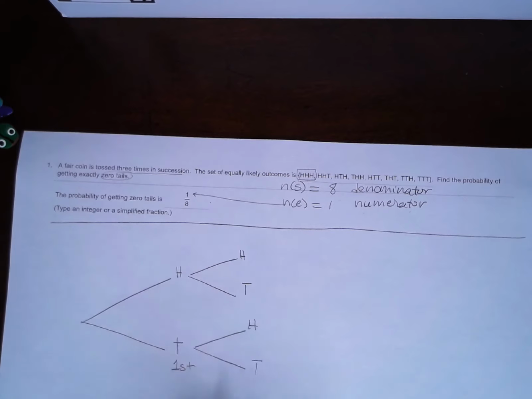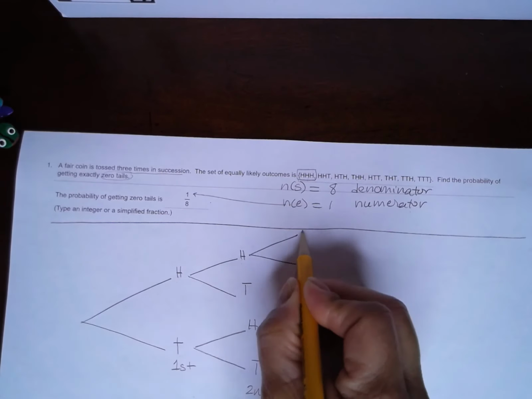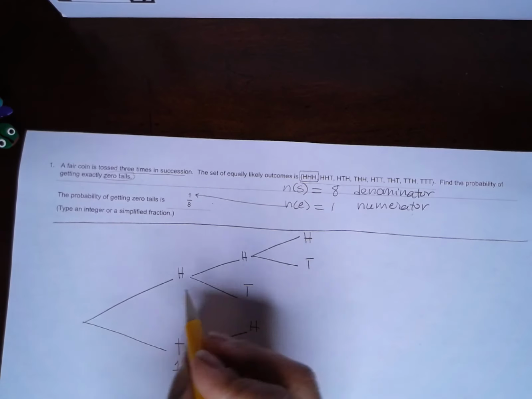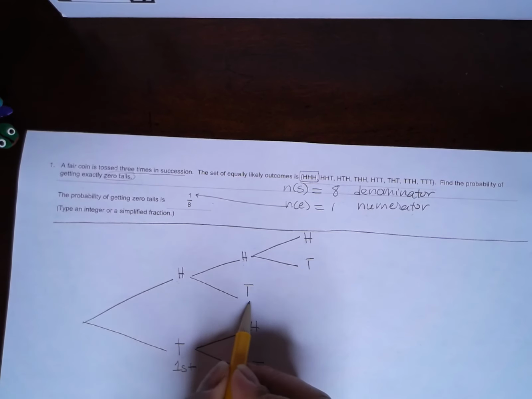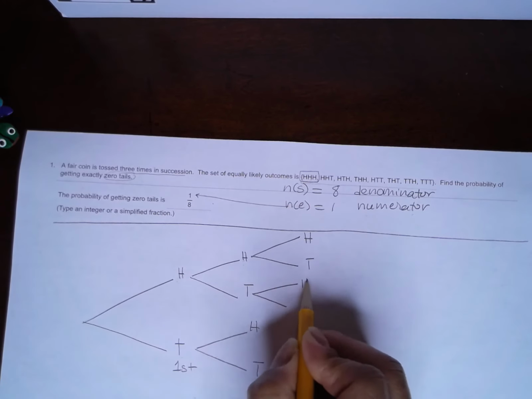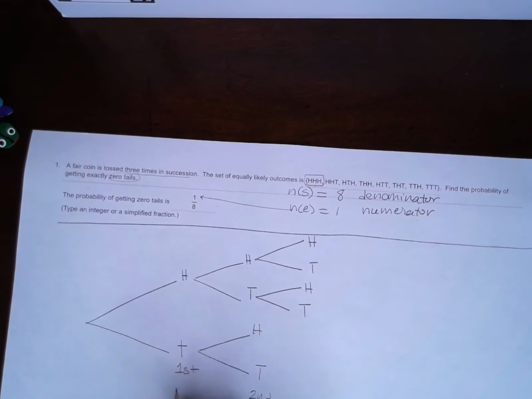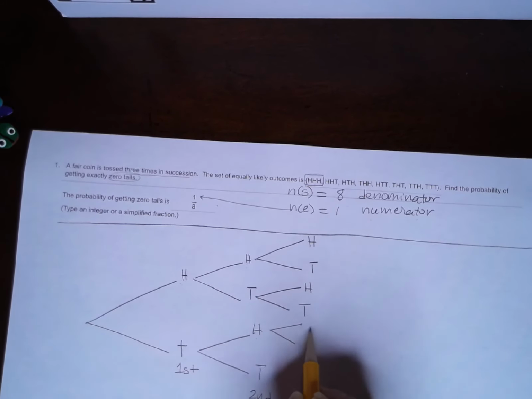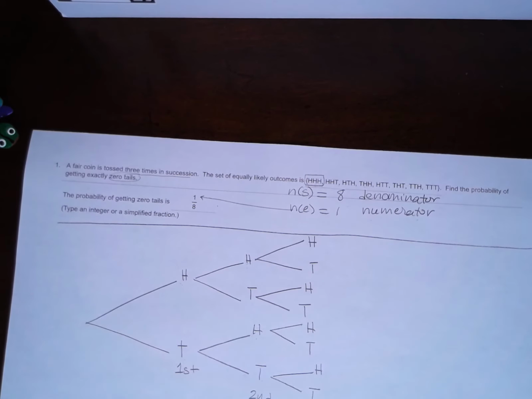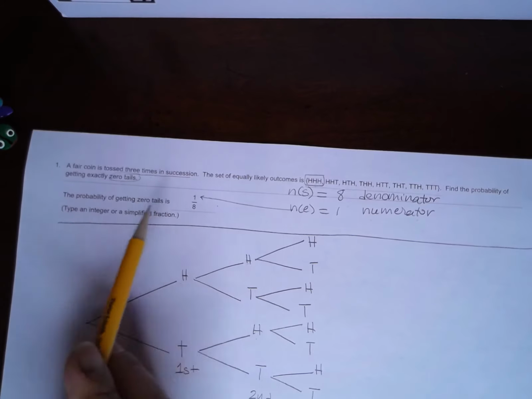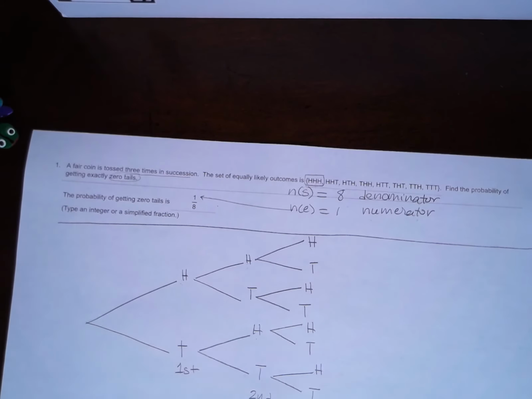So this is the first toss, this is the second toss. Now if we toss the coin a third time, if you have heads and heads in the first two, the third time you will also have the option of getting heads or tails. If you got heads the first time, tails the second time, the third time you have the possibility of getting heads or tails. Now if you got tails first, then heads, the third time you can get heads or tails. And if you got tails and tails, in your third attempt or flip, you get heads or tails. So this is a third, that's what it means by 3 times in succession. That means one after the other.